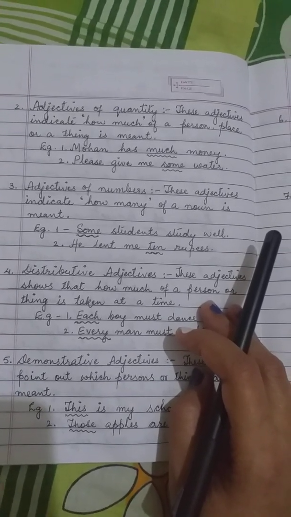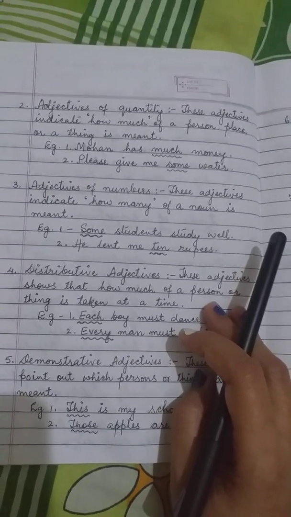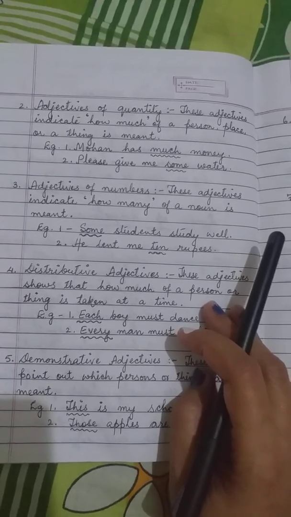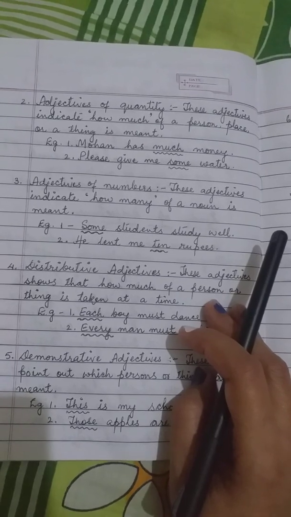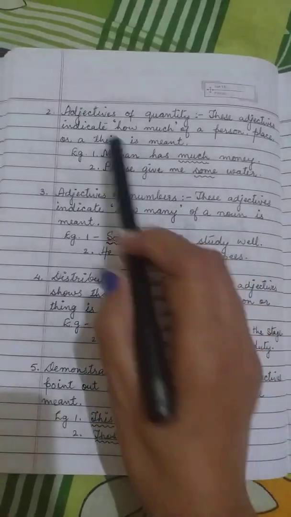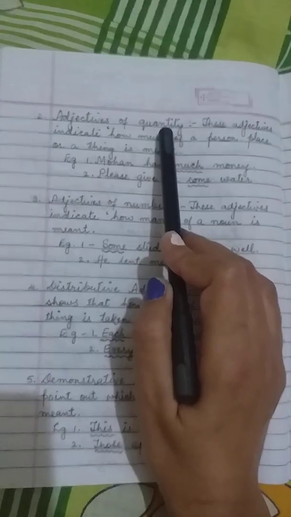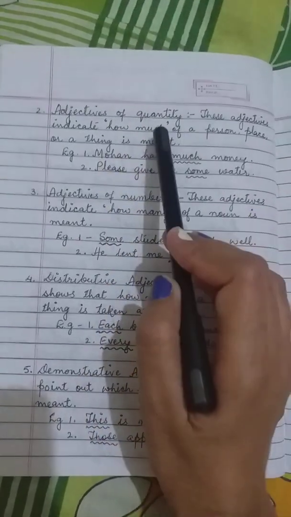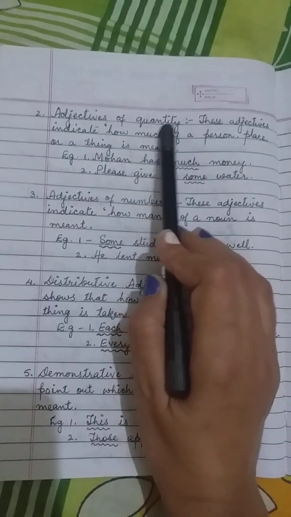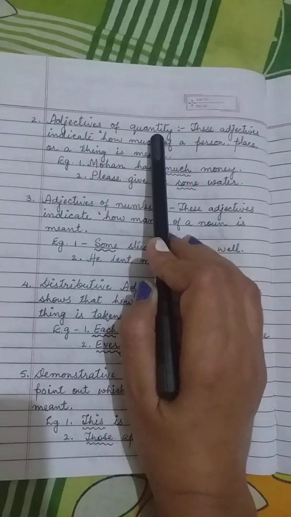We have already discussed kinds of adjectives also in the previous video. So let me tell you once again that there are 7 kinds of adjectives. The first of its kind, that is adjective of quality, has already been explained. Now let us come to the second one, and that is adjectives of quantity. Adjectives of quantity are the words that describe the quantity of a noun or a pronoun. Please note the word quantity.